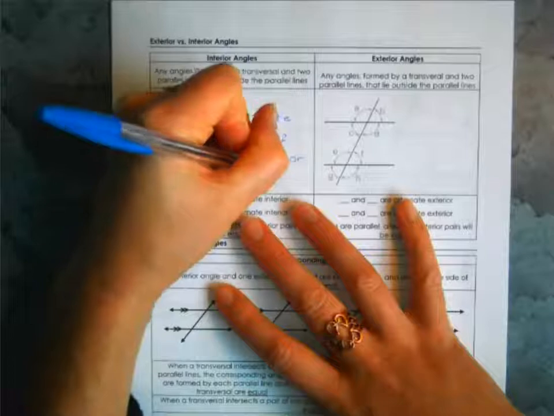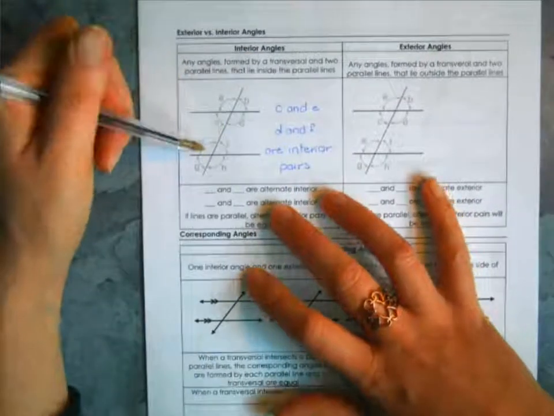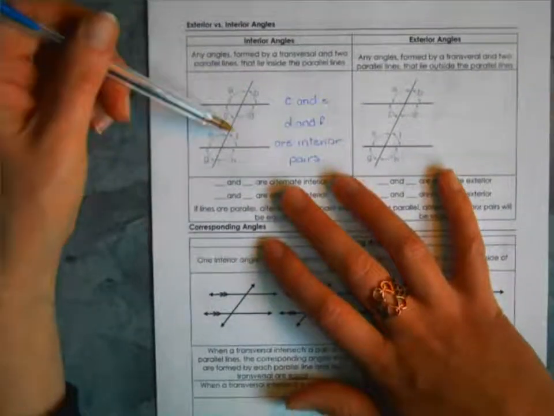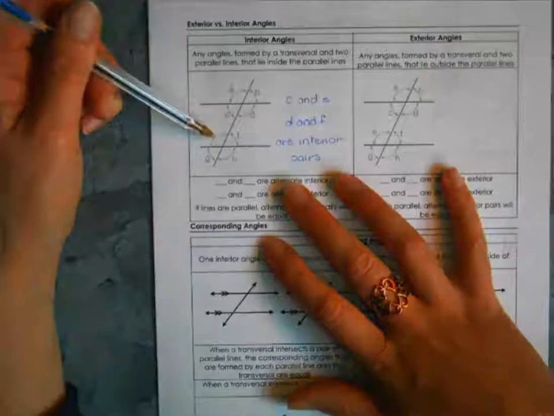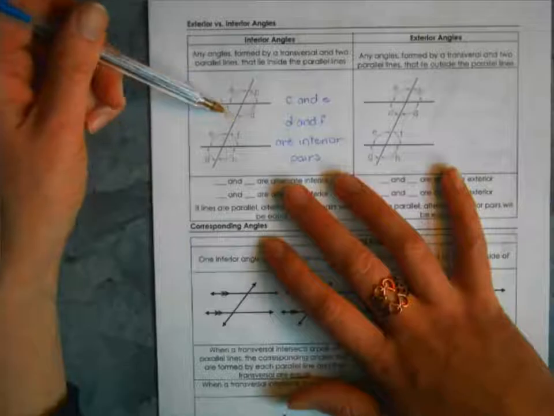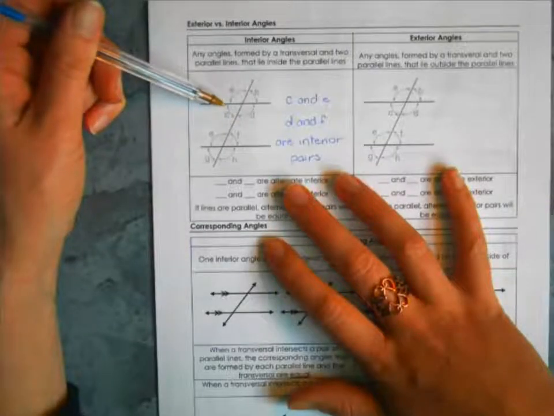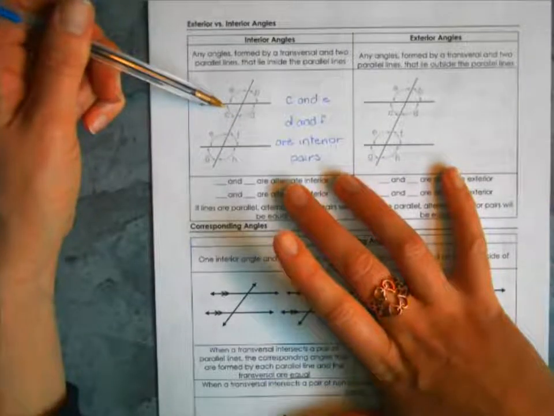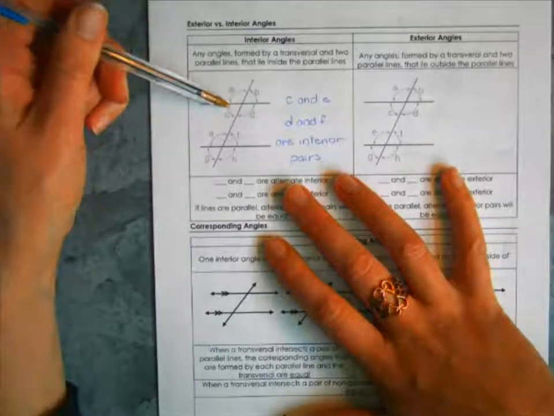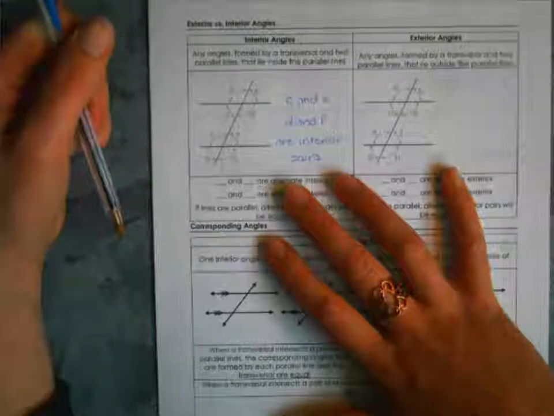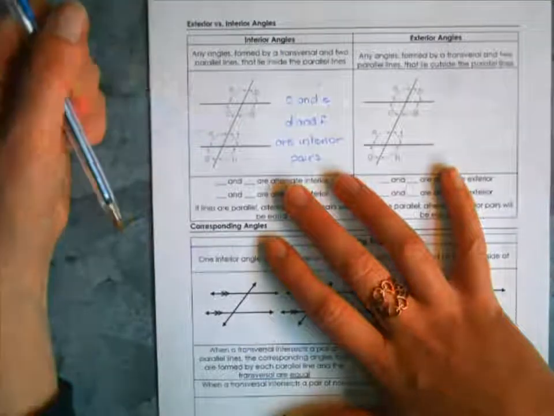Now, as it turns out, we aren't actually too concerned about those particular relationships, because if you look at C and E, do you think it seems like they would be the same measurement? A lot of times a good way to determine that would be to think, are they both greater than 90 or less than 90? Because 90 is a common reference angle that we all know. So if you look at C and E, just take a minute and think to yourself, do you think that they're going to be the same?